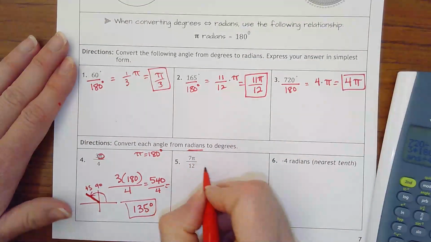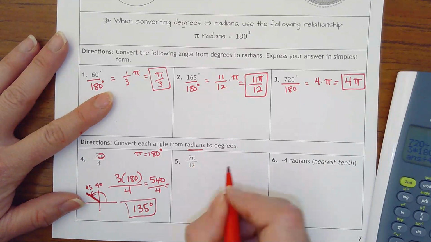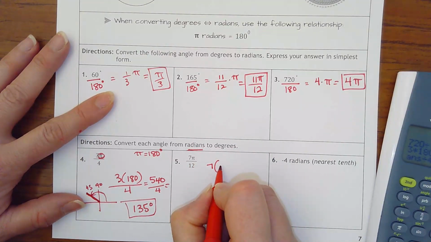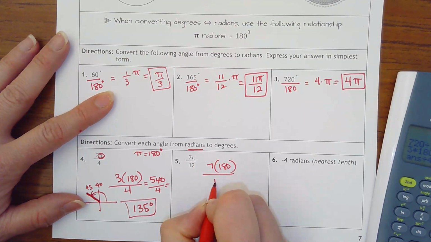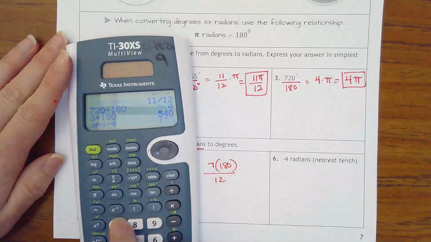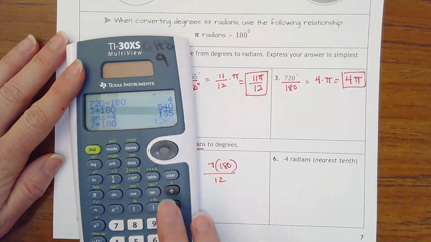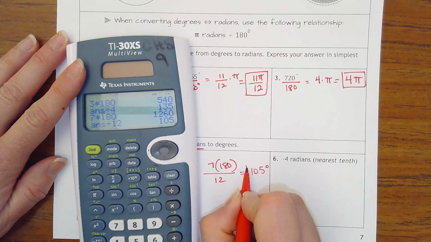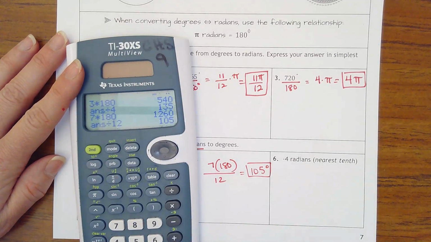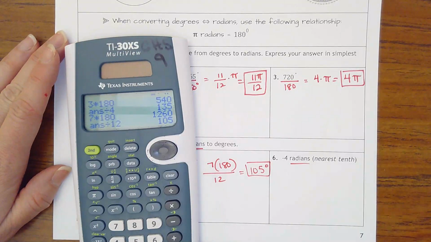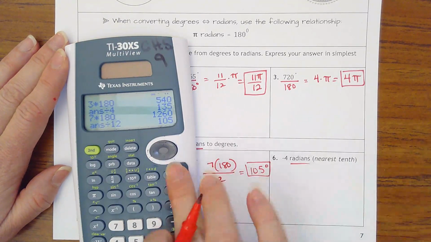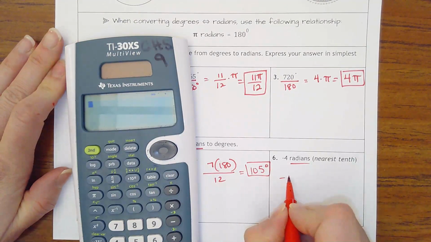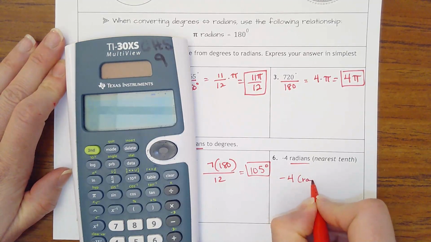Okay, another one, 7/12 of a pi would be 7. Replace pi with 180 degrees. Multiply. That'd be 105 degrees. That's the easiest. The only problem is when they just tell you this is radians and it's not in terms of pi. You're not going to just add a pi in there. So if this is my radians, I'm going to put rad here.